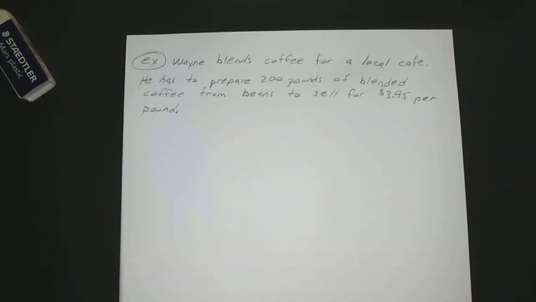So he wants to create a mixture of beans to sell for $3.95 a pound.